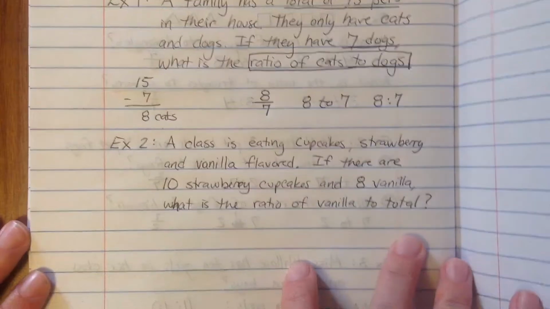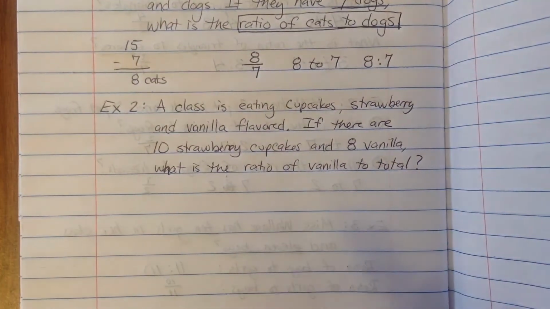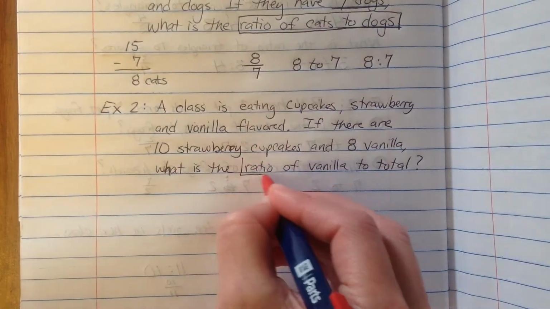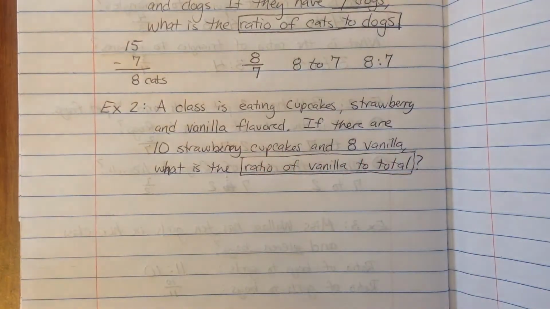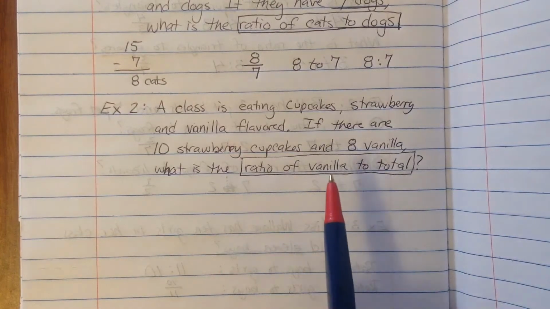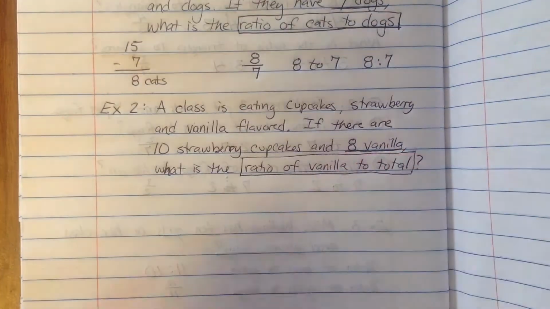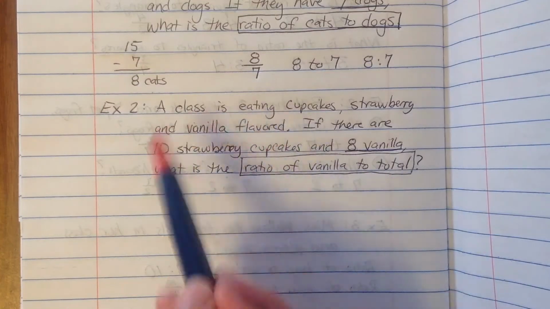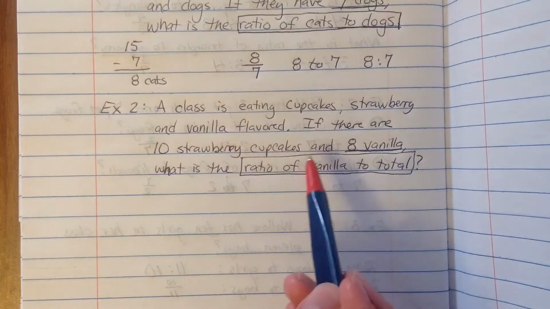So now make sure you get all of those words written down, because again, it's important that we know what it is that we are comparing. So notice that the thing that we are being asked about, we find here in the question. We want to know what is the ratio of vanilla to total. Now in this case, do we know how many vanilla we have? Well, yeah, it's given to us right here, 8 vanilla. But are we given how many total? No, that number again is not explicitly said in the problem. However, can we find it?